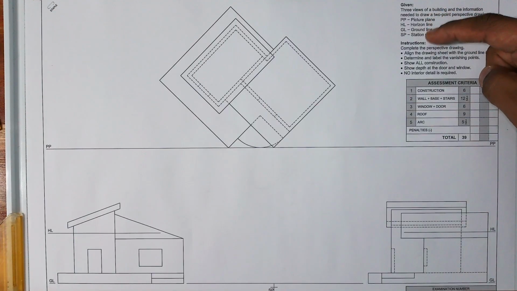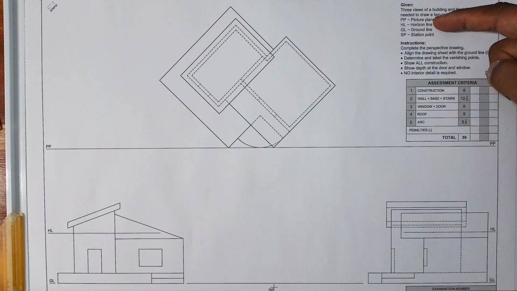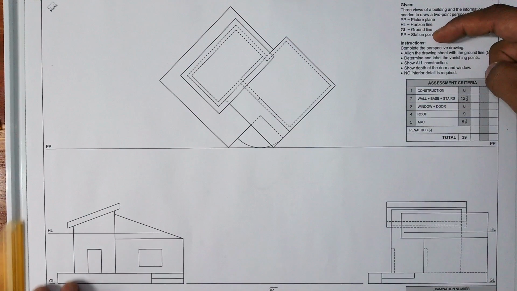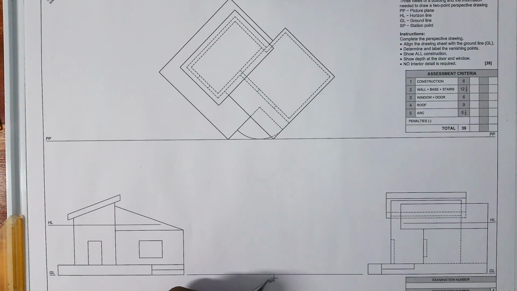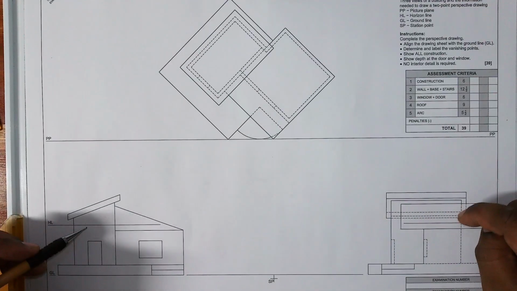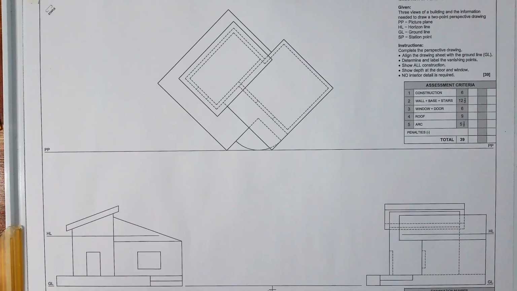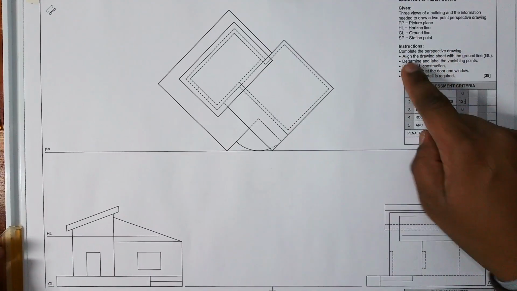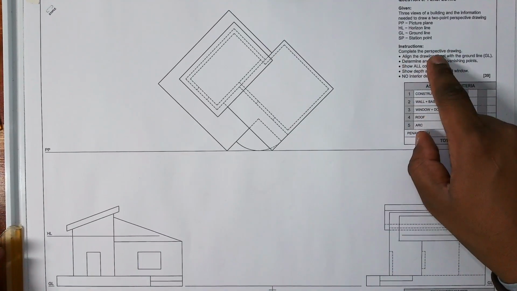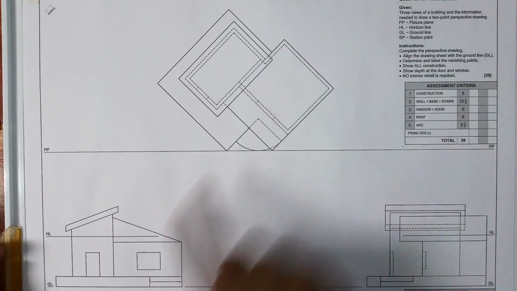We are given these lines: the picture plane, horizon line, ground line, and the station point. The station point is right there at the bottom. All right, so we use this point to locate the two vanishing points, as you know. So I'll just leave that one because you're used to that one. Okay, instructions, obviously I'll have to complete the perspective drawing using the given views.